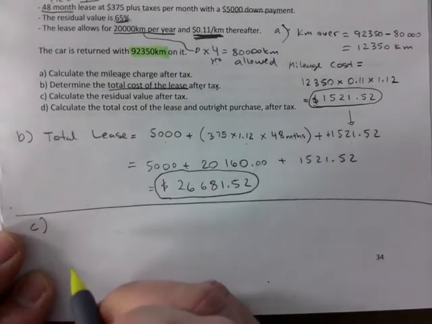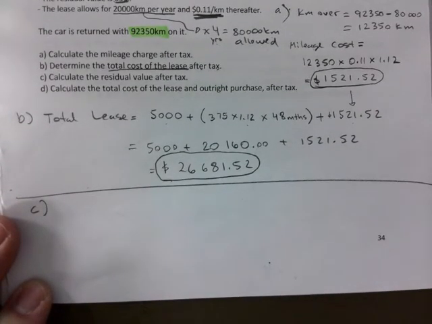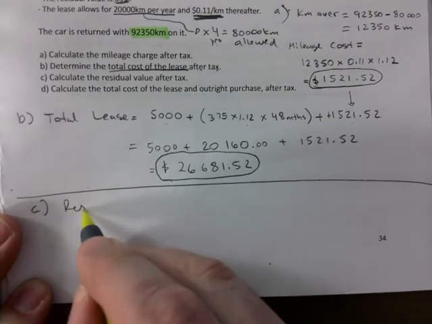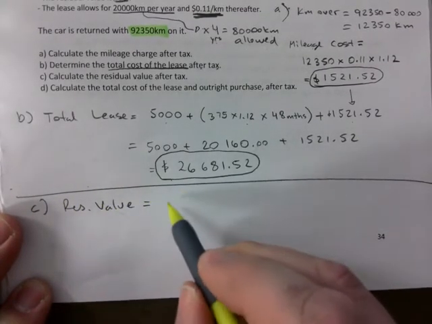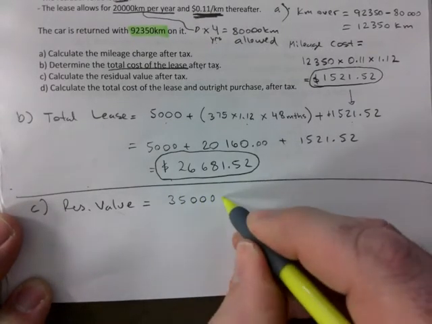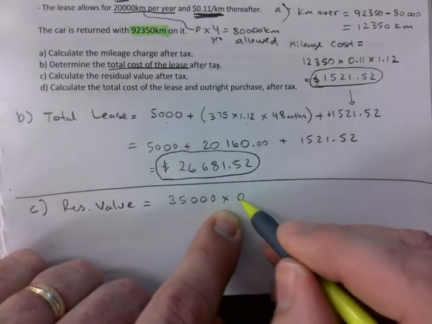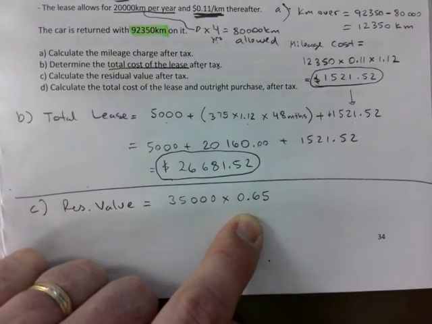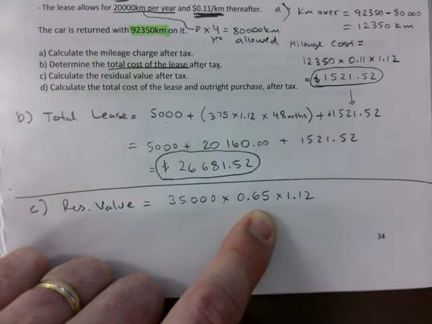C, the residual value after tax. So notice how I break it down. So the residual value after tax, you take the price of the car, the original. In this case, we need to multiply it by 65%, which is 0.65. And then you can go ahead and add taxes to it right away.